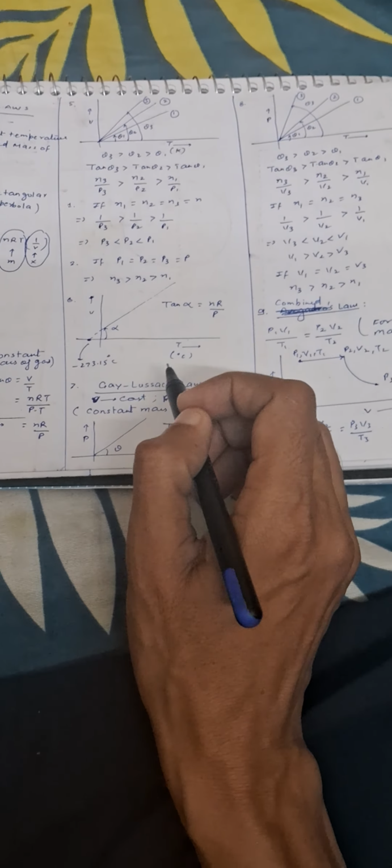Now if we draw a graph between V and t, for temperature on the centigrade scale, then it will have an intercept of minus 273.15 on the temperature axis, and tan alpha is still nR by P.